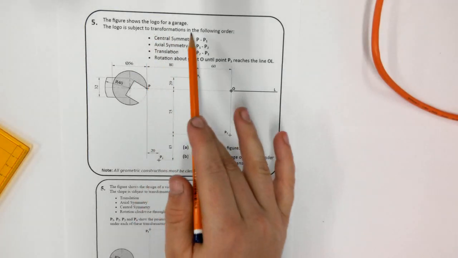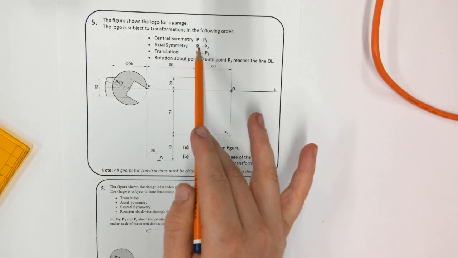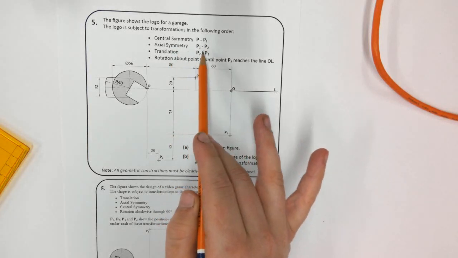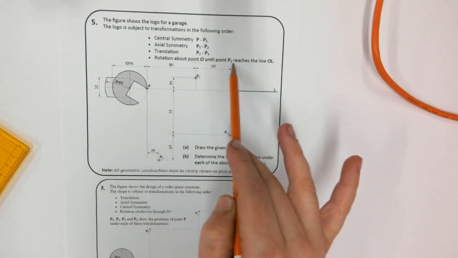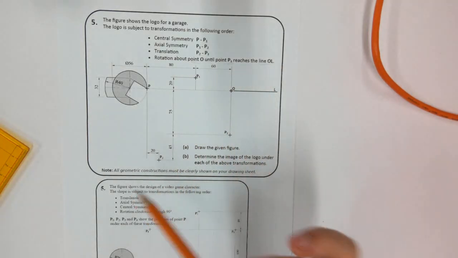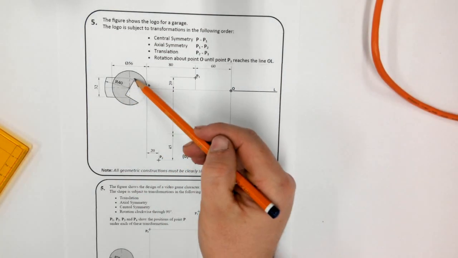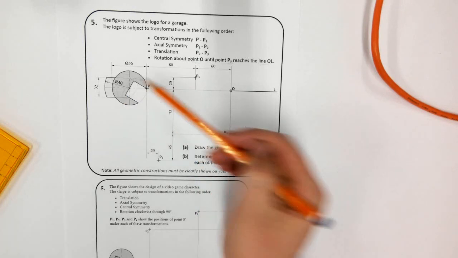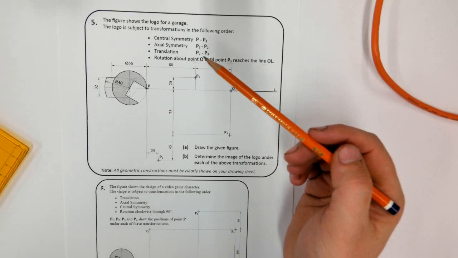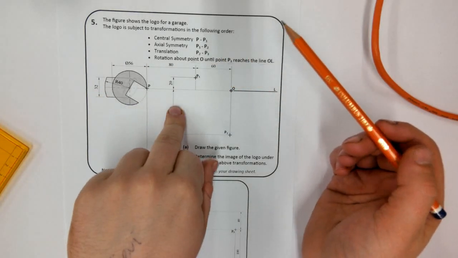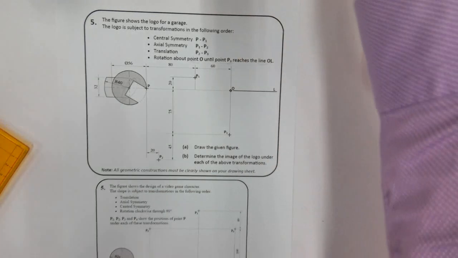The logo is subject to the transformations in the following order: central symmetry P to P1, axial symmetry P1 to P2, translation P2 to P3, and rotation about point O until P3 reaches the line OL. Now, I'm going to take you through how to draw just this area here in the logo, as that's the only thing the students really have difficulty with. I am not going to show you how to do the grid. I expect you to be able to do that yourself.